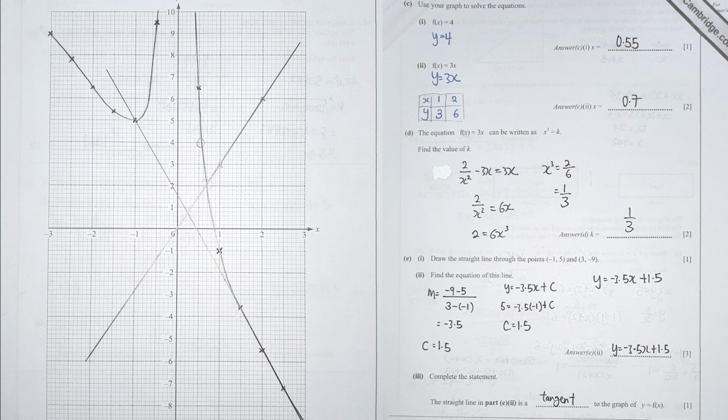So complete the statement. Okay, this one will actually be a tangent line to the graph.